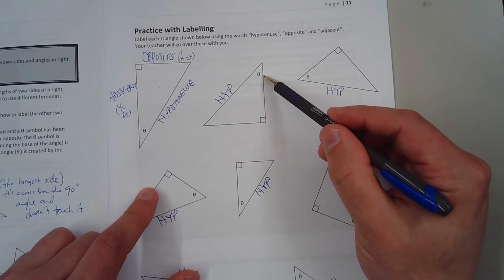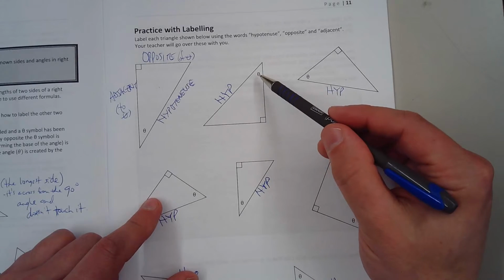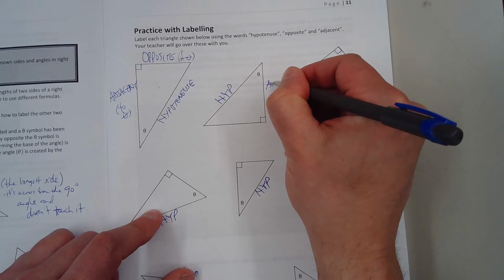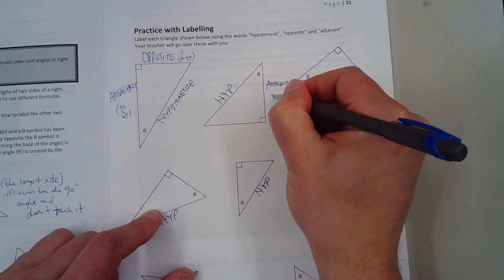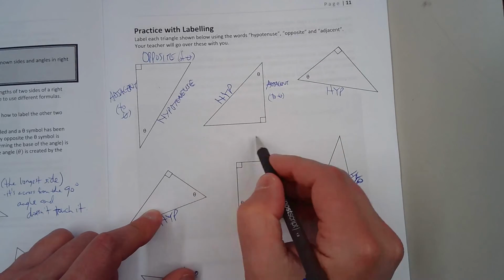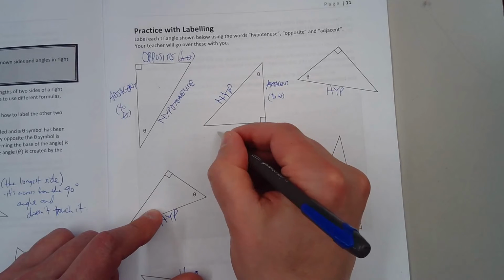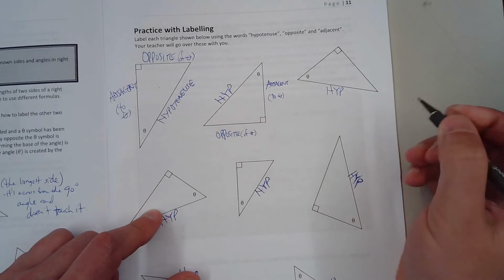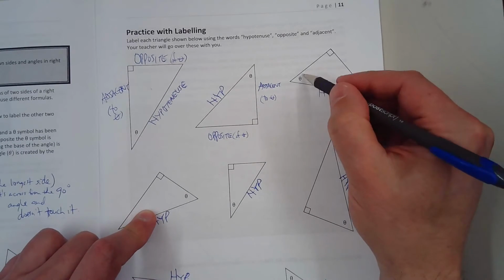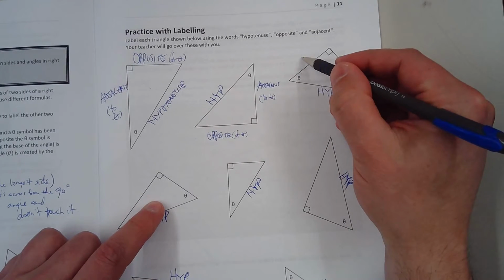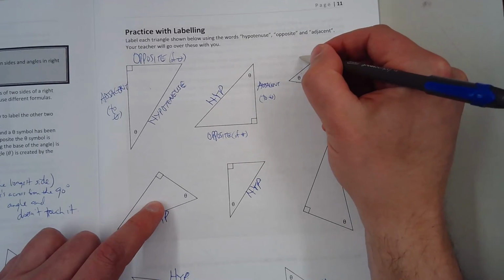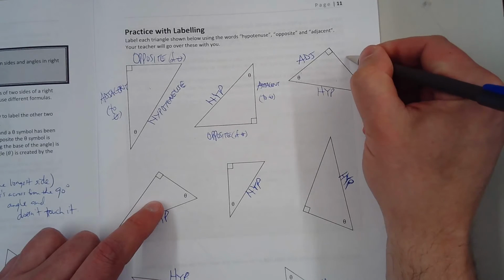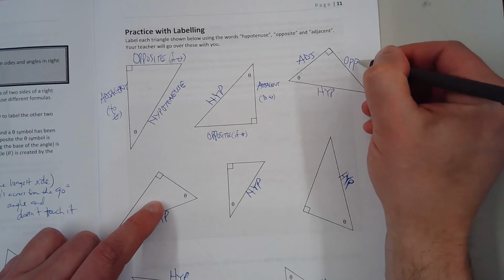So this one, which side is adjacent to theta here? On the bottom or the side? The side. This side is adjacent to theta, which means this bottom side has to be the opposite of theta. Okay. This is my angle over here. What do I call this side? Everybody agree? Let's just put ADJ. What's this side then? OPP.